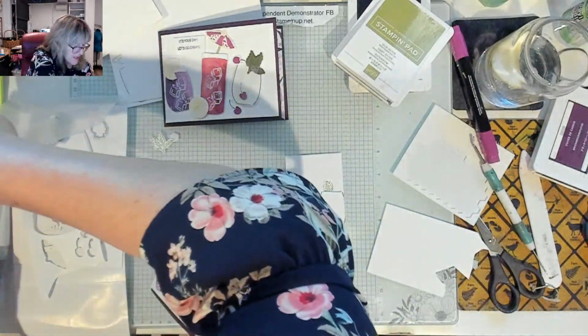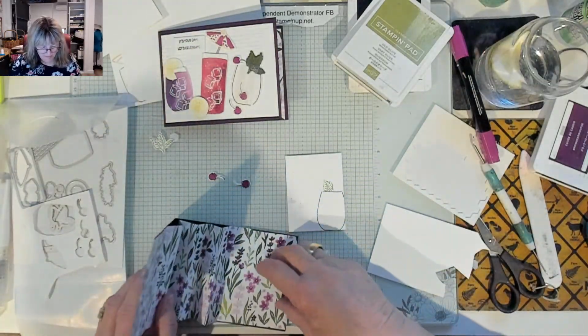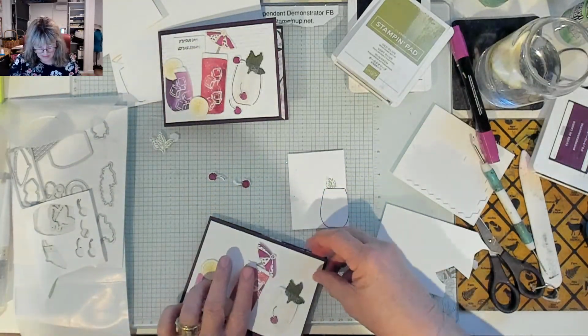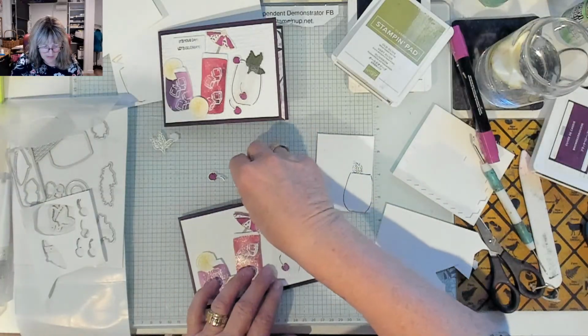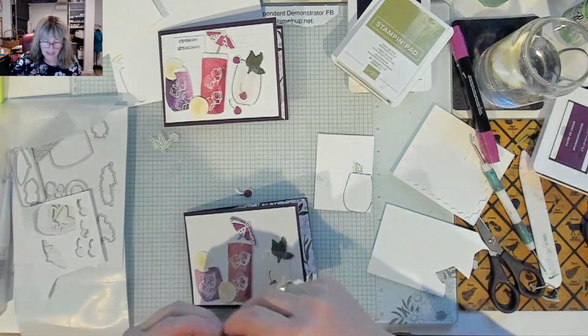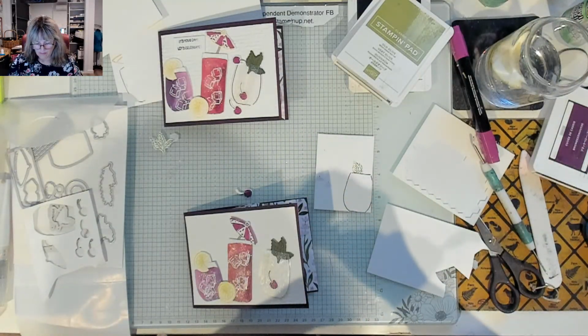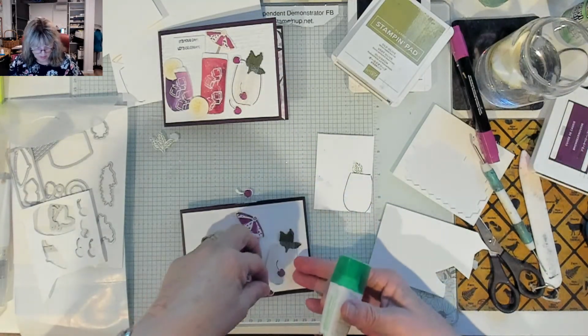And that goes in there. Right, what are we up to now? We're going to have a couple of cherries that are on the ground, like one's down here. Now I'm just going to glue those on. Not too much glue.